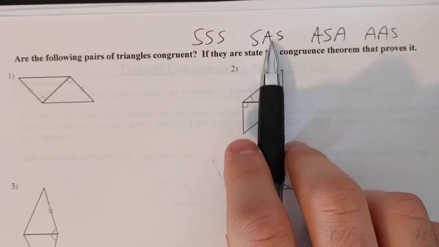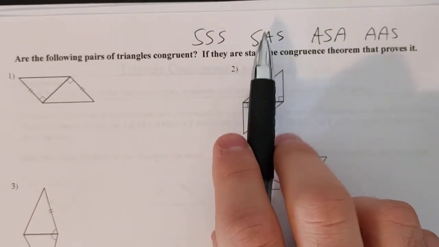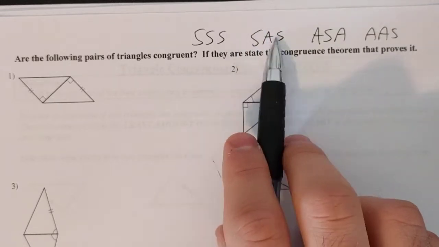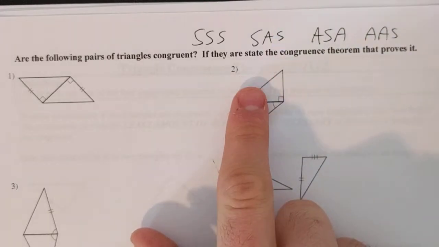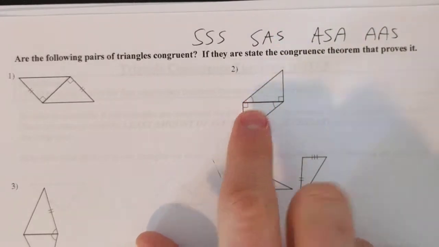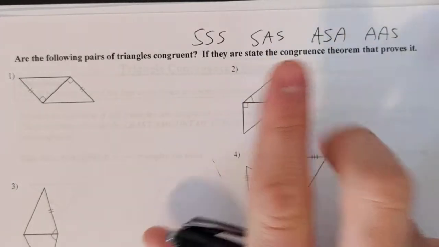The second one is side, angle, side, and notice how the A is in between the two S's. That means your angle is going to be included, or in between the two side lengths. So you need two side lengths from each triangle and the included angle. The angles must be congruent, and the two pairs of corresponding sides must be congruent as well.